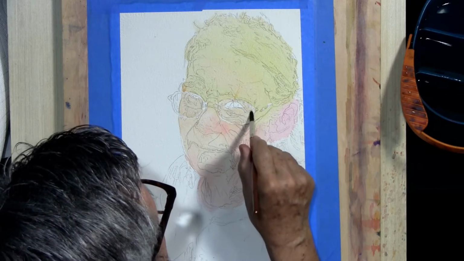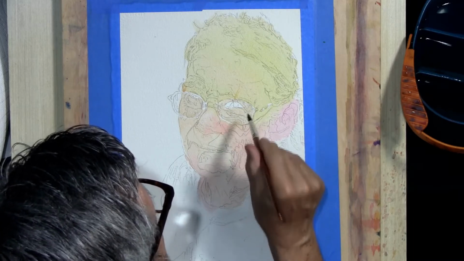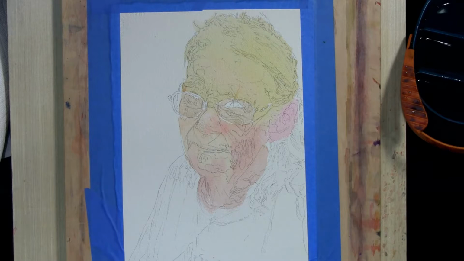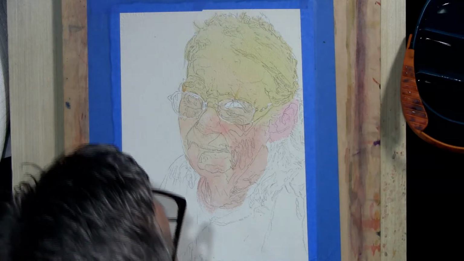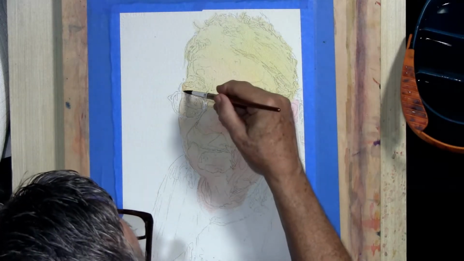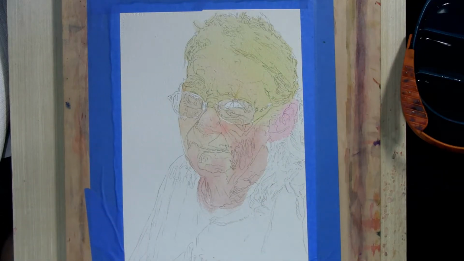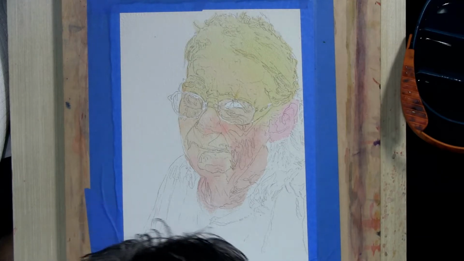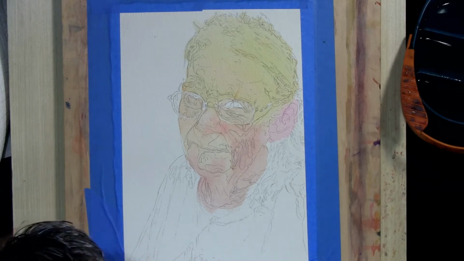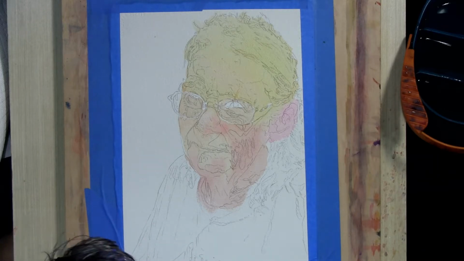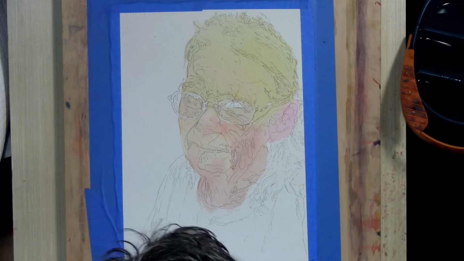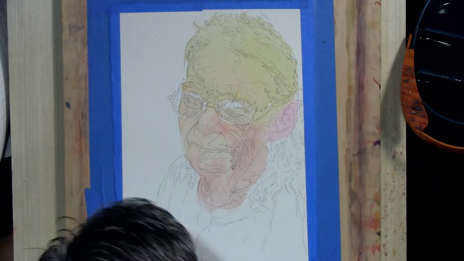See, I left a little white come through. It's probably not a big deal, but if I don't do it now, I won't have the option later. I guess I could come back with some opaque white, but I don't like using white. It just doesn't look the same as when you let the paper show through. There's a difference, and you can see that difference in the strokes.